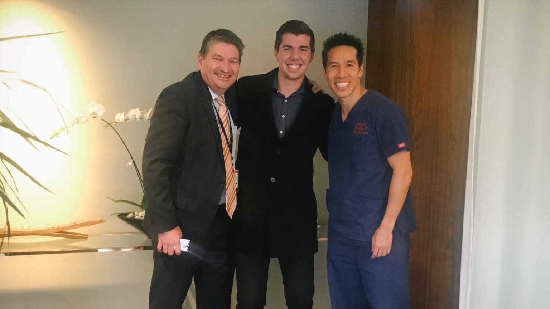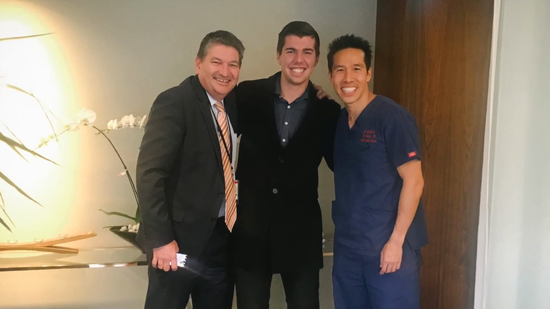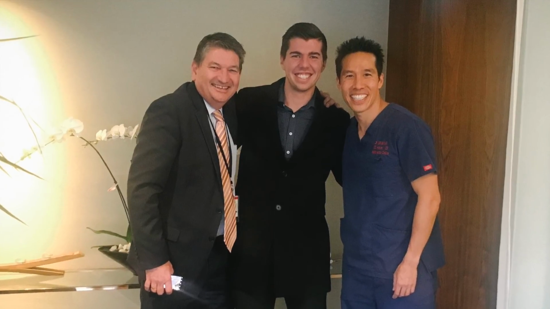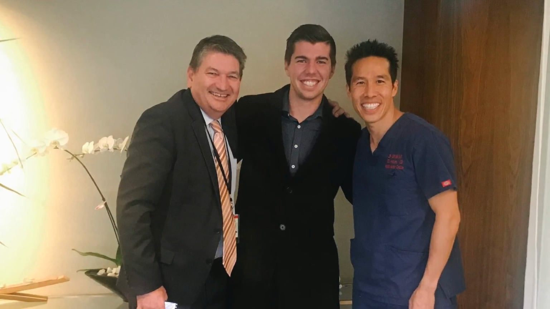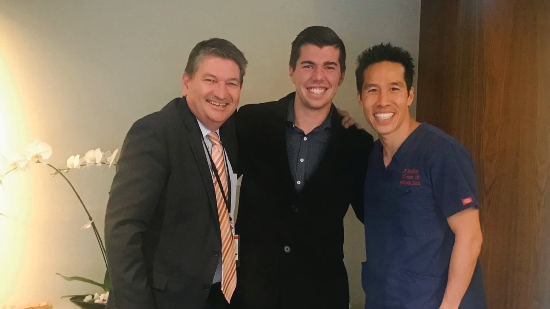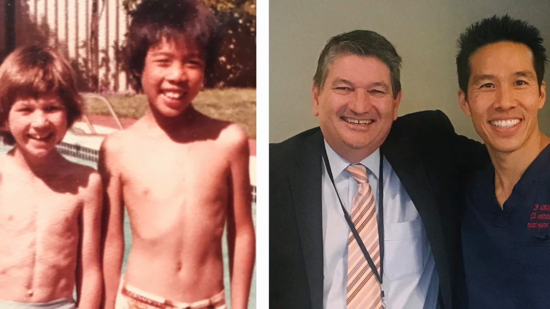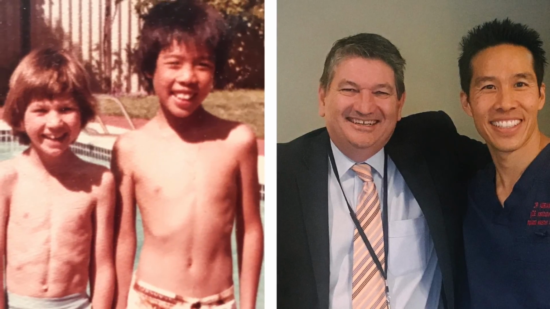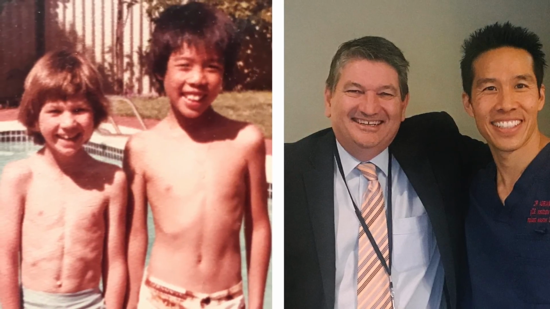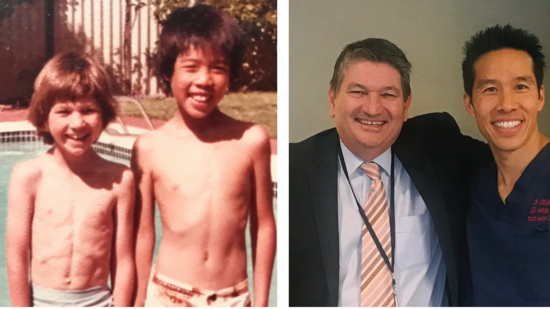And one of the loveliest things was Andrew, Cameron's father, was my best friend in primary school, and he came to visit just to say thanks for treating his son Cameron. And this is a photo of us at the front, and here's a photo from us back in 1978, I think 78, 79, or the summer of 78, 79, and you can see we haven't changed a bit.